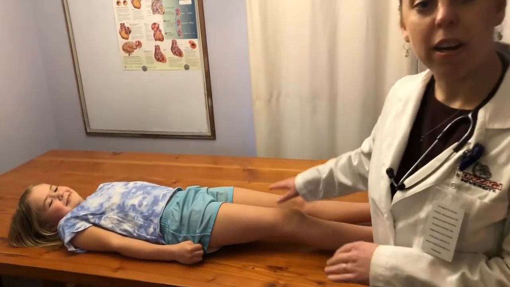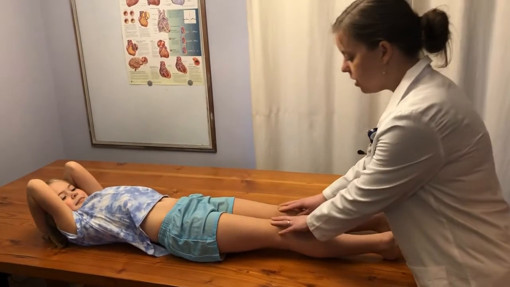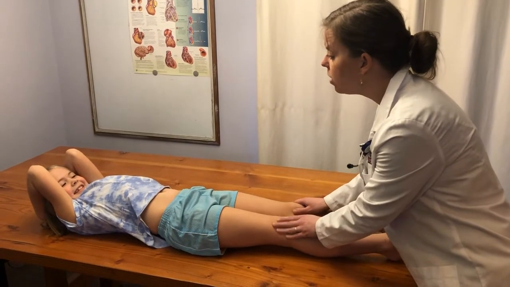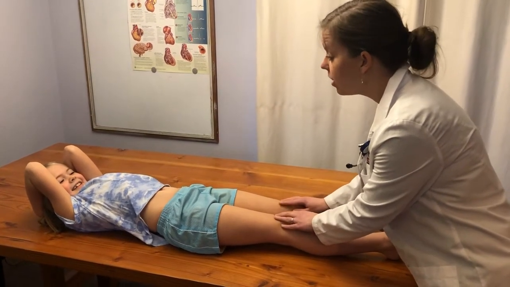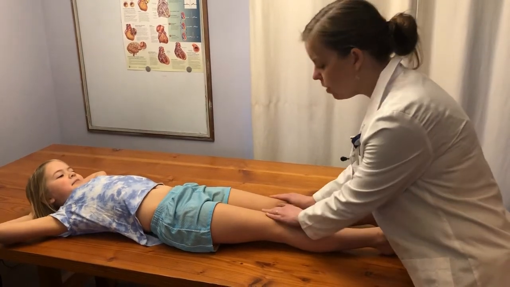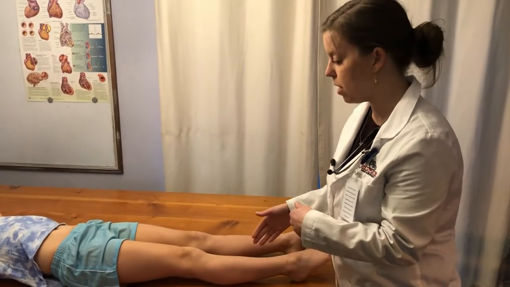So I'm going to be comparing both knees for Maria today. I'm looking to see if there's any swelling, any pain, and any tenderness when I touch you. Does it hurt? No. Okay. I don't see any redness. I don't feel it warm. I'm going to do the Lachman on both sides because we want to be able to compare both sides.